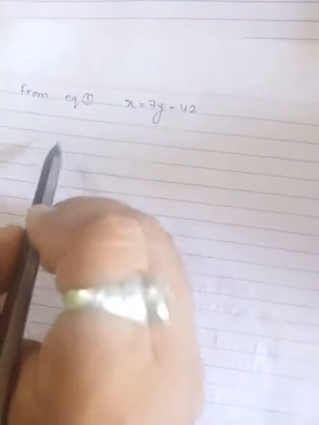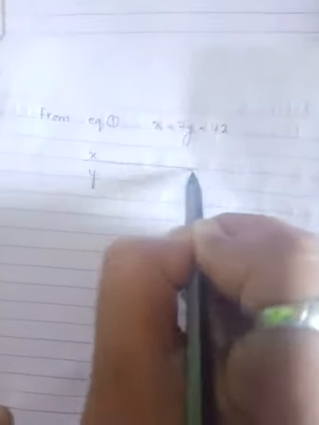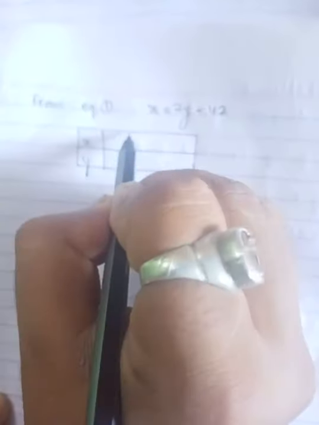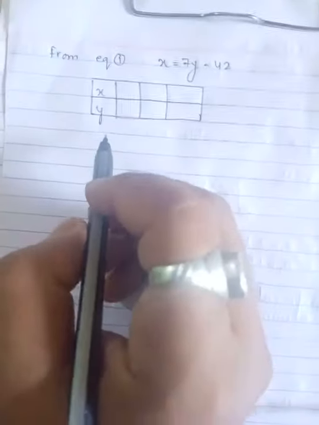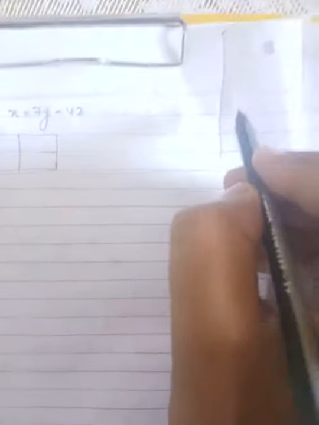So now we have to find out the points for this equation, x and y, like this. For representing it algebraically, we have to find at least 3 points. So we can find the first point here. Let us take x as 0.